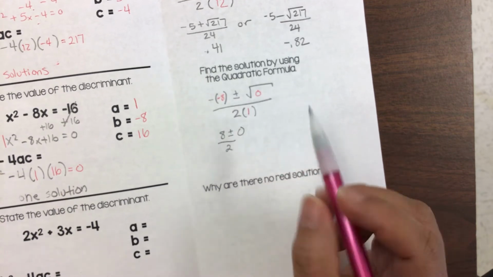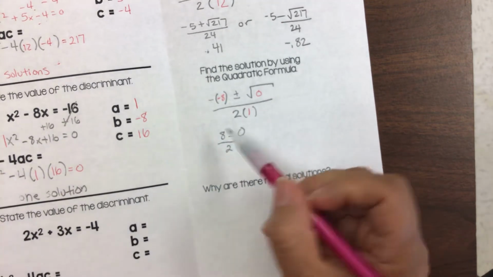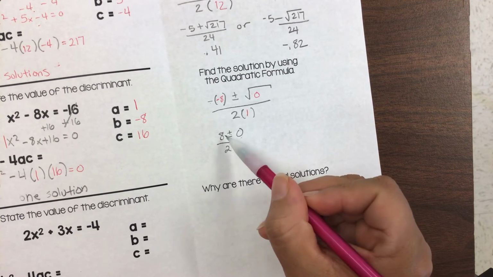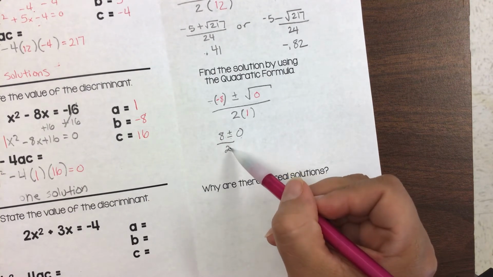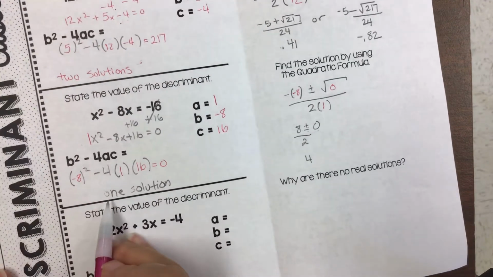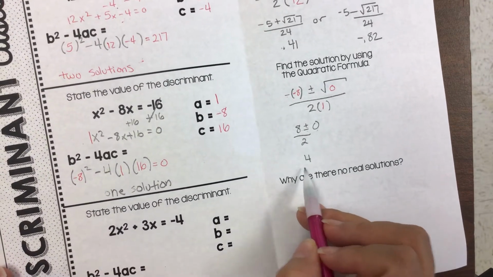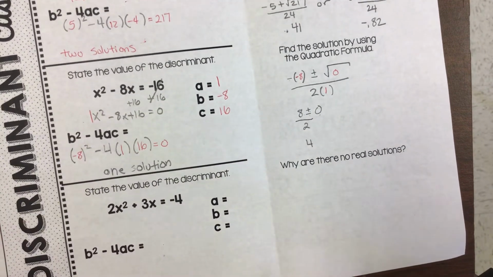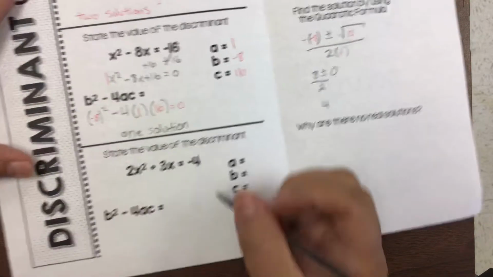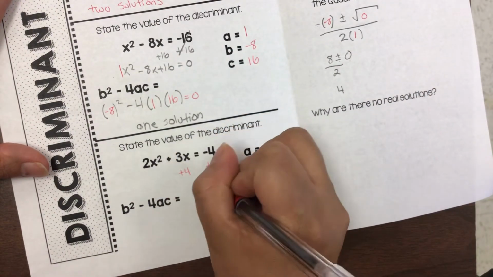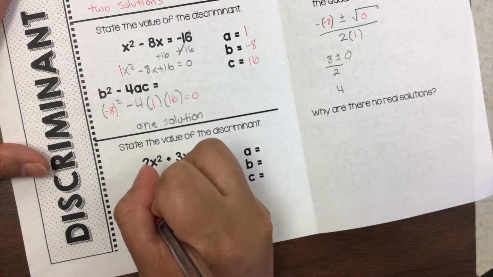So from right here, we know that it has one answer, because we don't need to add 0 and we don't need to subtract 0, making your answer 8 divided by 2, which is 4. We knew that it had one answer, so that's how that works, and we only have 4 as your final answer.